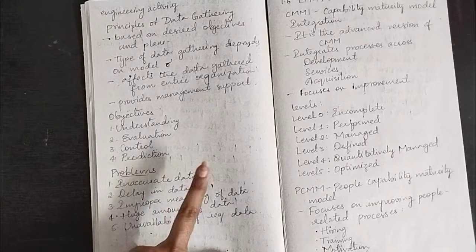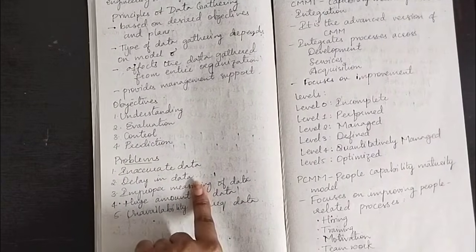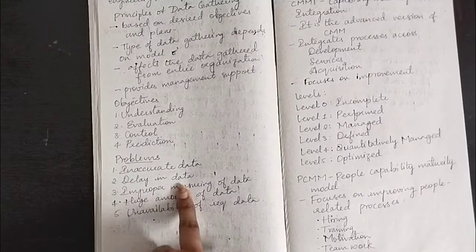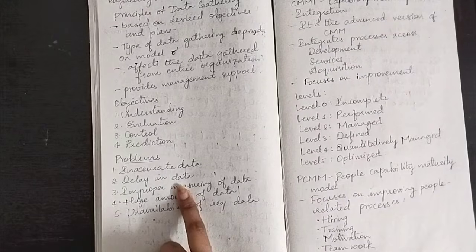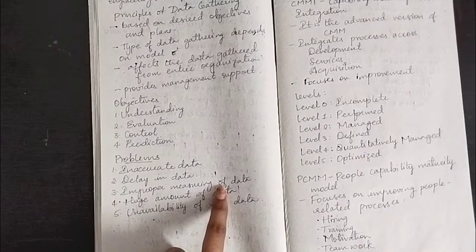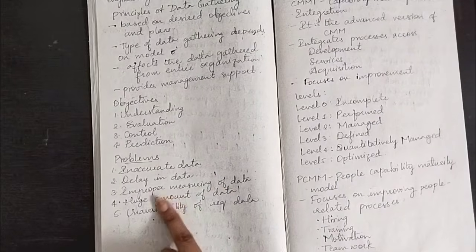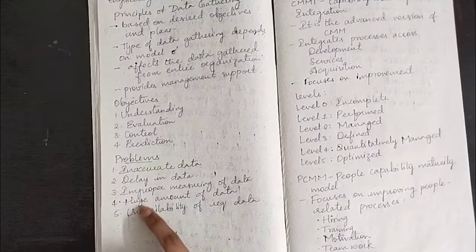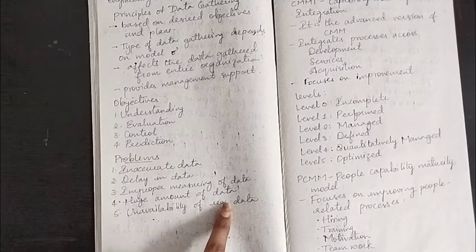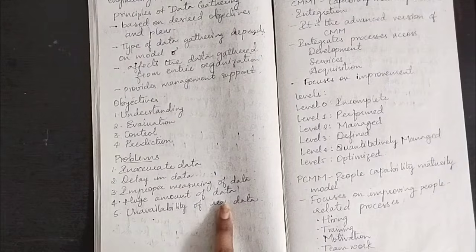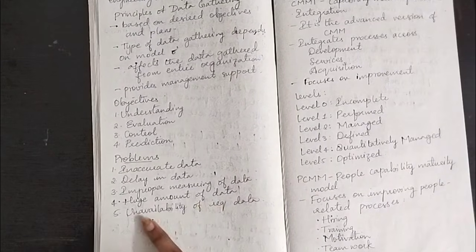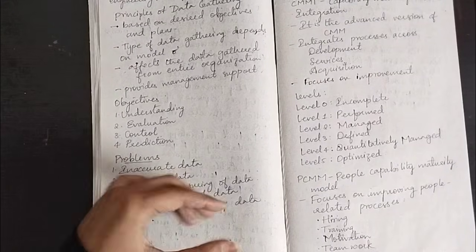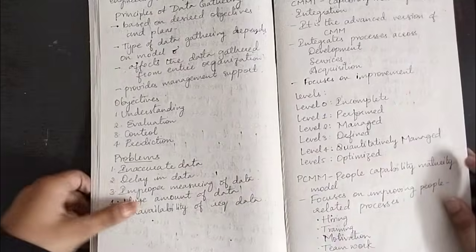Next, what are the problems that we can face here? Inaccurate data. The data may be wrong, there may be some errors or mistakes. Delay in data: we don't get data at the time that we want. Improper measuring: we might have failed to measure the data properly, then this problem can occur. Next, huge amount of data. When there is a huge amount of data, there will be high risk, because it is difficult to manage and handle. Next comes unavailability of required data. Whatever is required is not available, which can also be a problem.